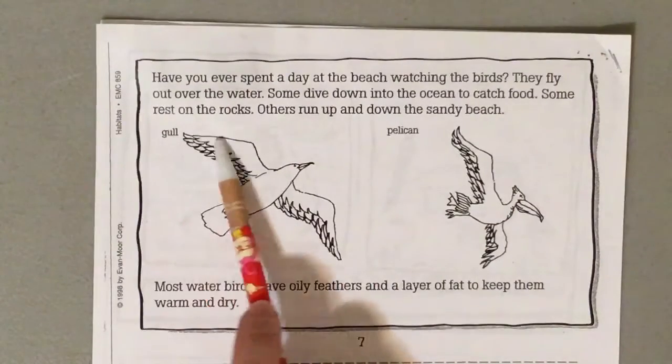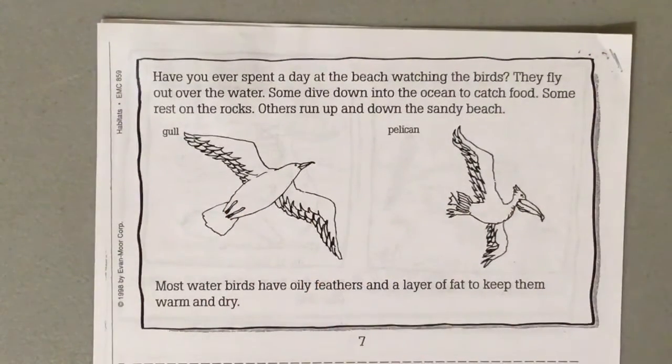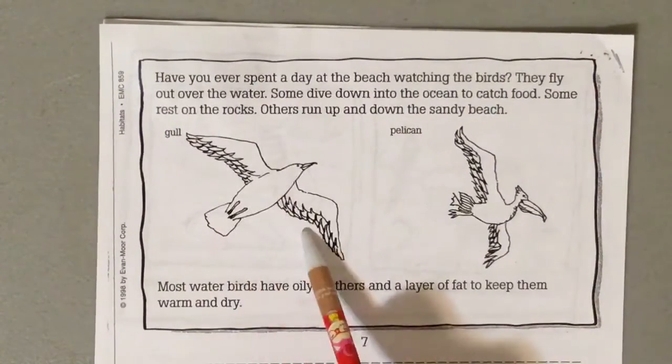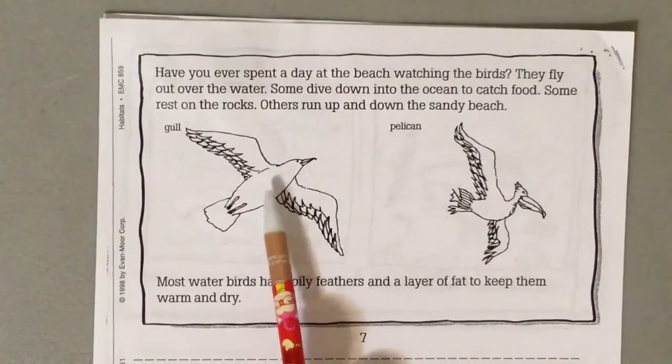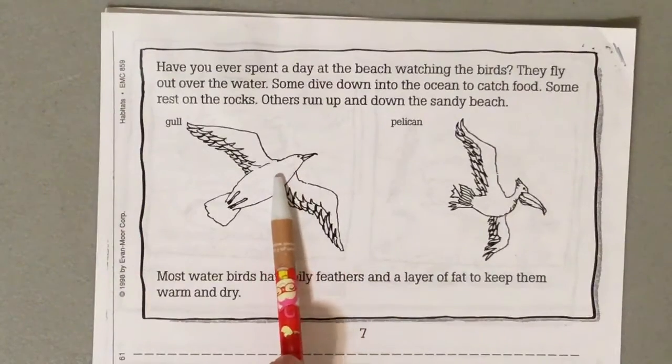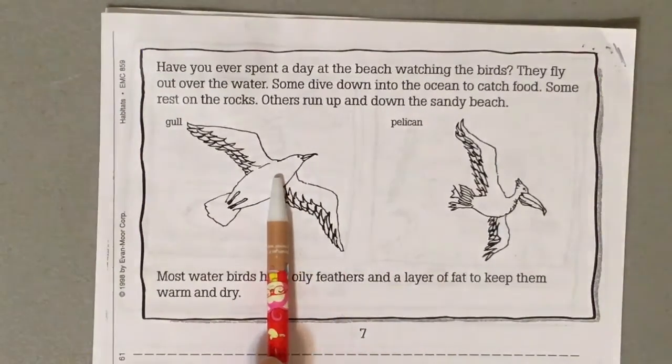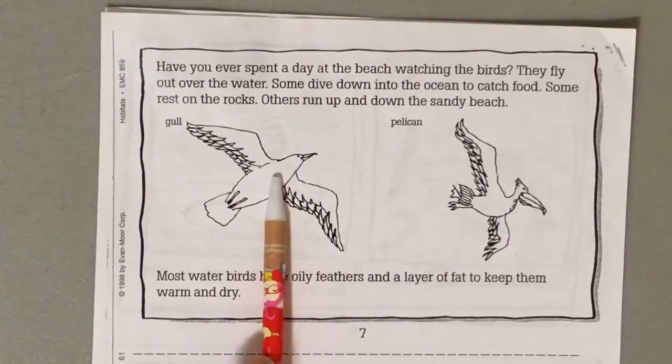This is a gull. Gull is always hard for me to say. It's like right in your throat. Oh, it's like a weird voice box. Gull, seagull, and pelican. We have these in Fresno. Seagulls will go anywhere there is food to find in the trash, so they go everywhere.